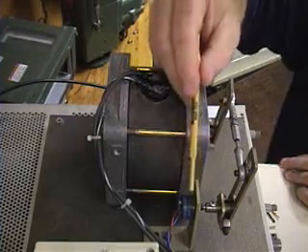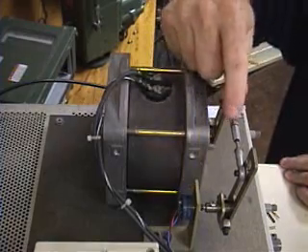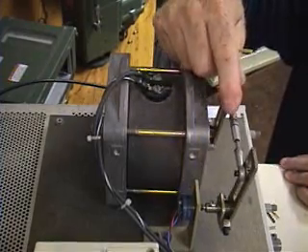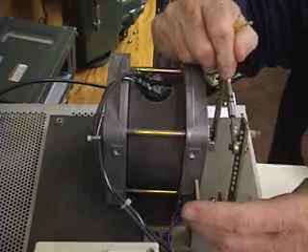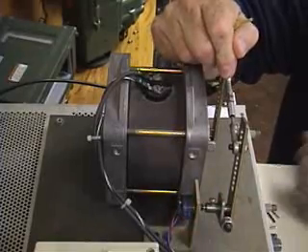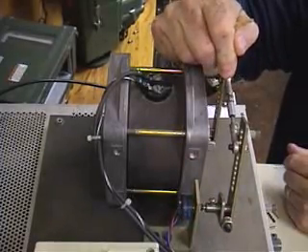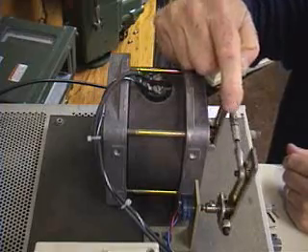We have a potentiometer being driven by the actuator, so as we increase fuel here, it gives the potentiometer more voltage to drive the DC motor. That's going to increase or decrease speed on the motor.